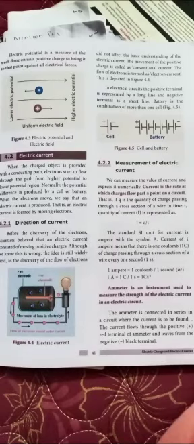Electric current. When the charged object is provided with a conducting path, electrons start to flow through the path from the higher potential to lower potential region. This can be seen in the above diagram. The electrons move from higher potential to lower potential region.